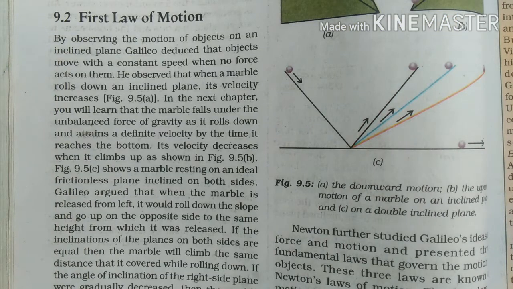We have started the 9th chapter of class 9 NCERT, that is Force and Laws of Motion. In that we have studied some part of this chapter. Now we will move on to the next page.